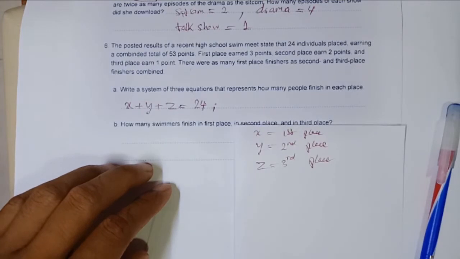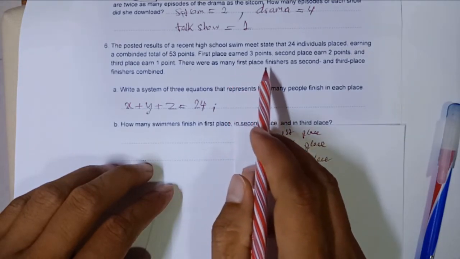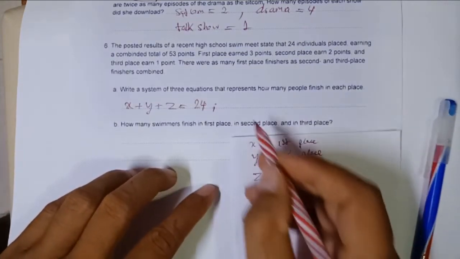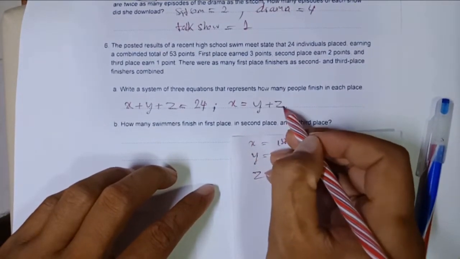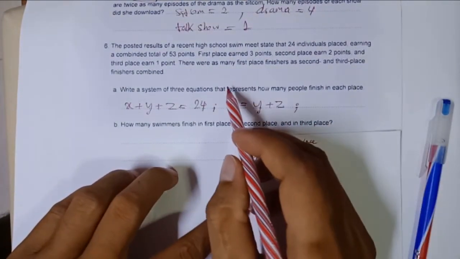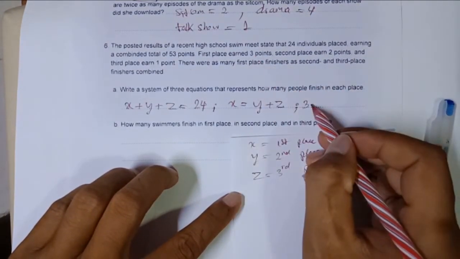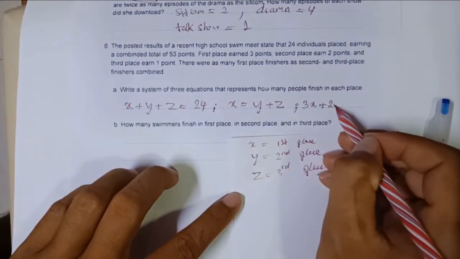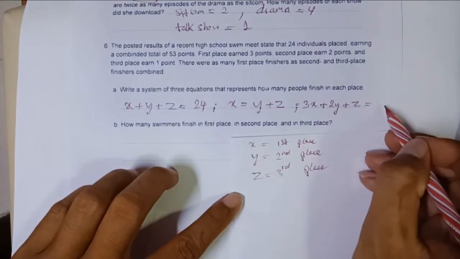Equation number 2: there are as many first place finishers as second and third finishers combined. So x, which is the first place, equals the second place plus the third place. And then for the points, we have 3 points for first place, plus the points belonging to second place, plus the points belonging to third place, together equal to 53 points.